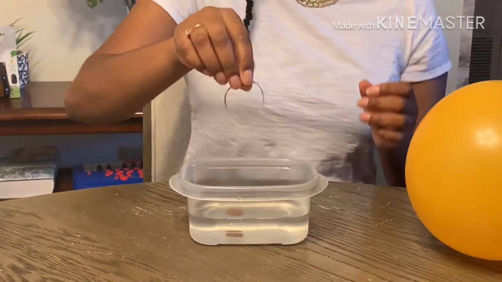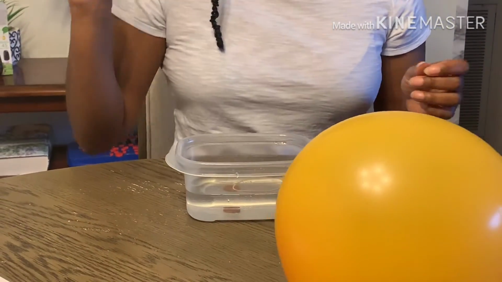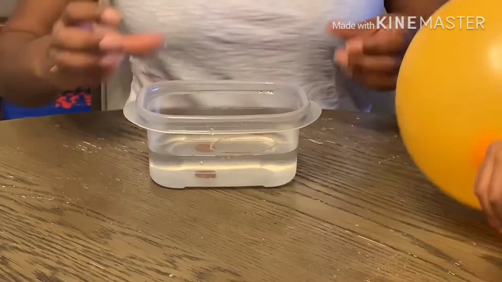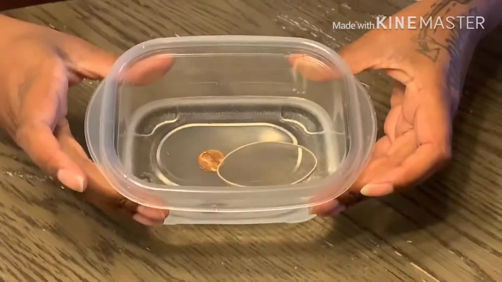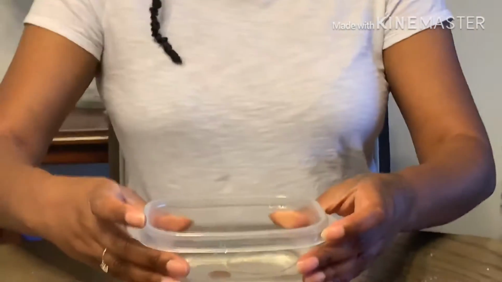So let's look at this rubber band. This rubber band is going to be our buoyant object. Let's see what happens. And it's floating on the top of the water. Okay, so those were our vocabulary words that went along with the experiment.